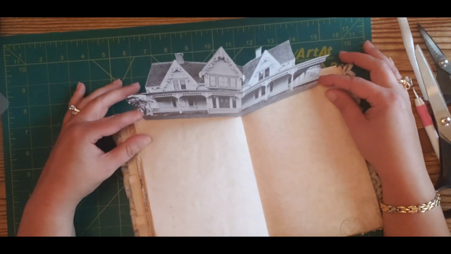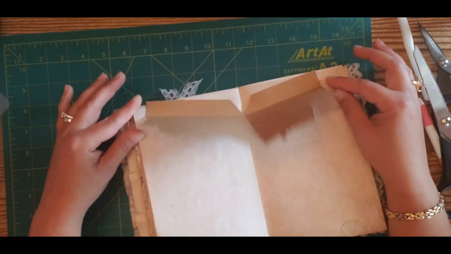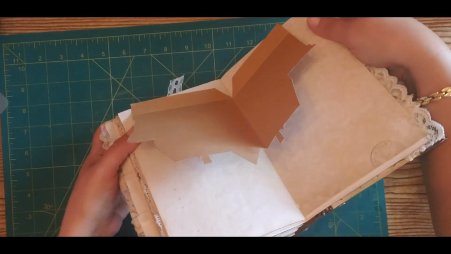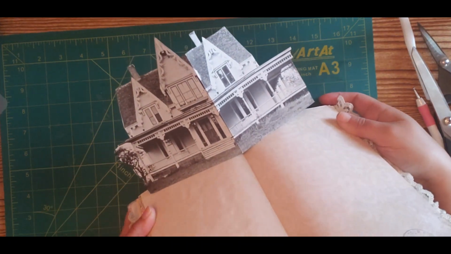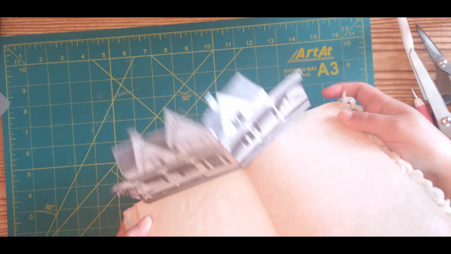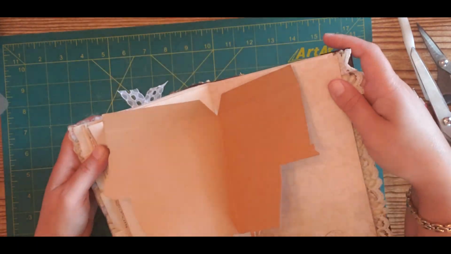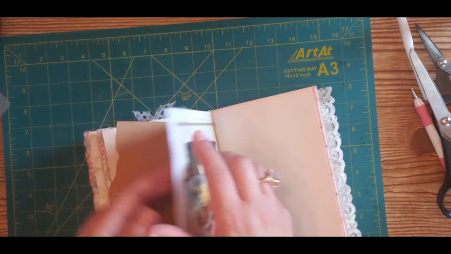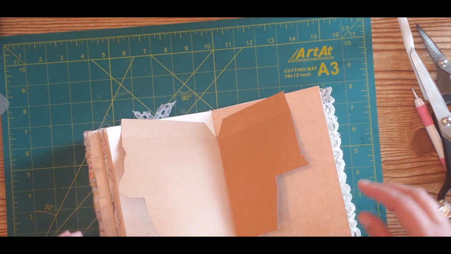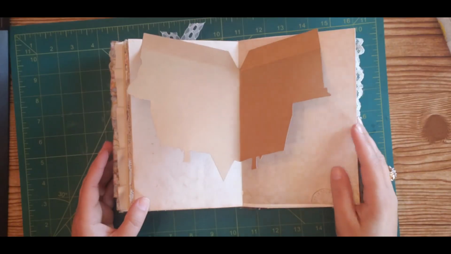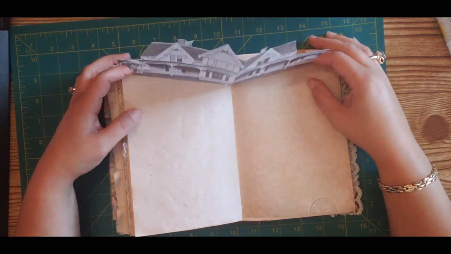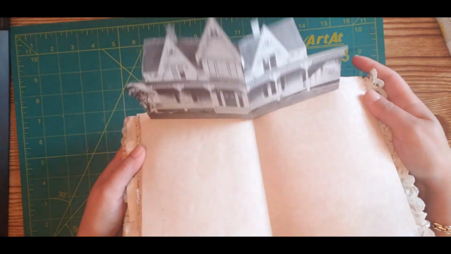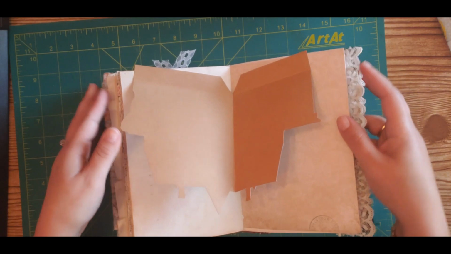Ta-da! Our Victorian house is popping up. That looks neat, don't you think? Let me try to angle this camera so that you can see it. Book is closed. Book opens up. There. Now, as you can see, I did not wait long enough, and my glue is coming off, so I'm going to fix it and add a little glue to the flap. Okay, very good. So now that I added a little more glue and it's dry, it's standing up very nicely. Everything is stuck at the right places.